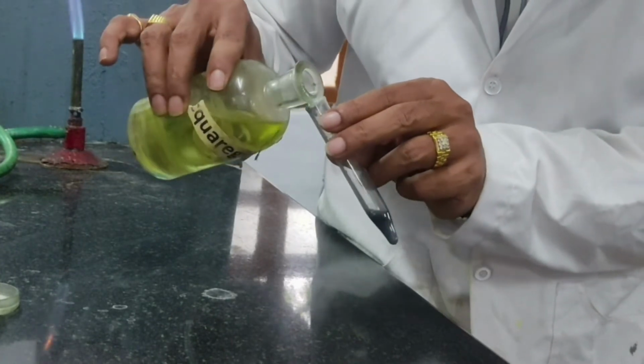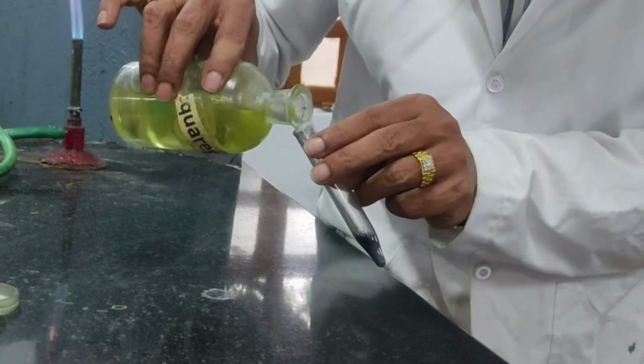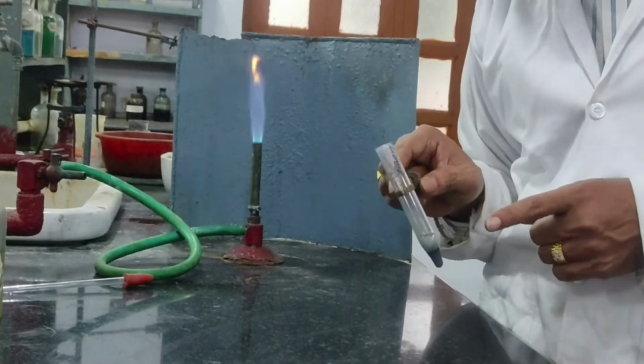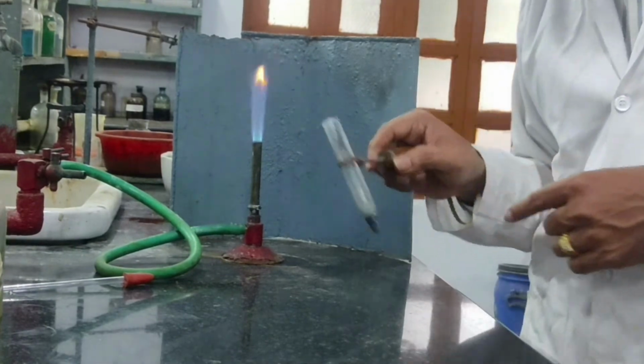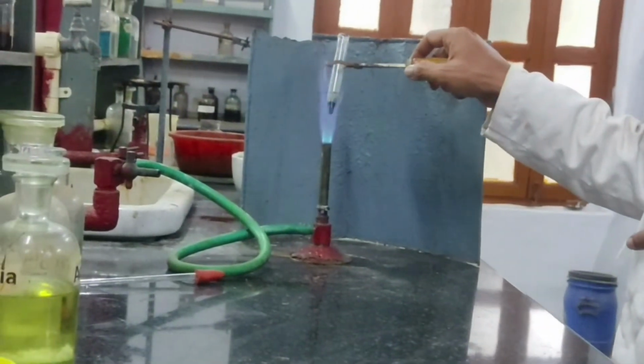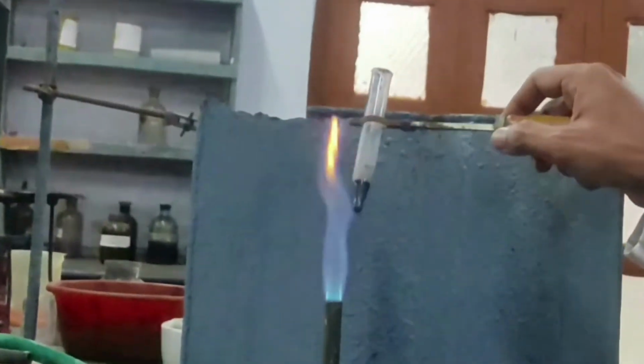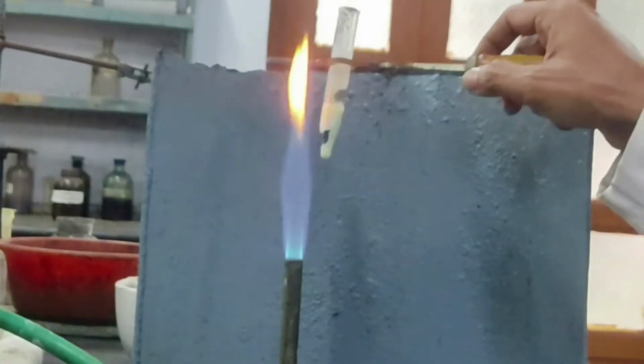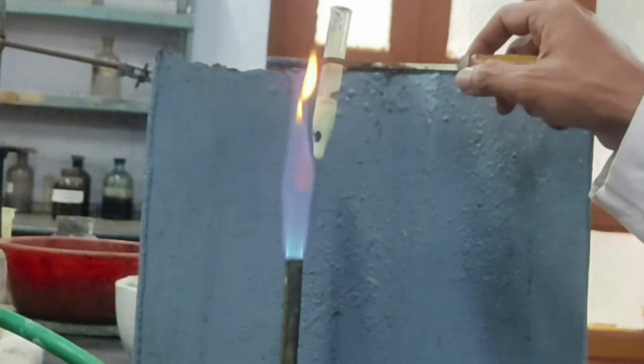Don't add too much, a few drops are sufficient. So I have added aqua regia to the residue and now I am heating this. Slowly heat until the total precipitate gets dissolved.